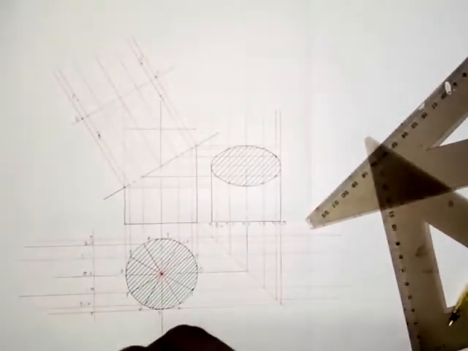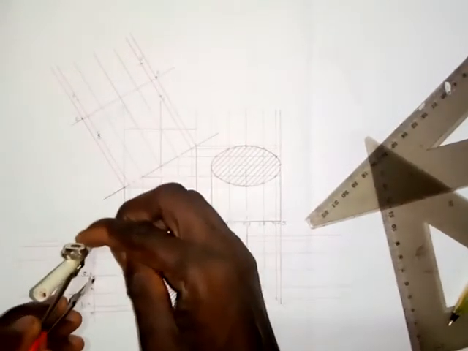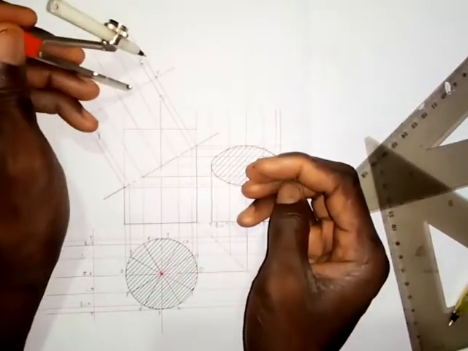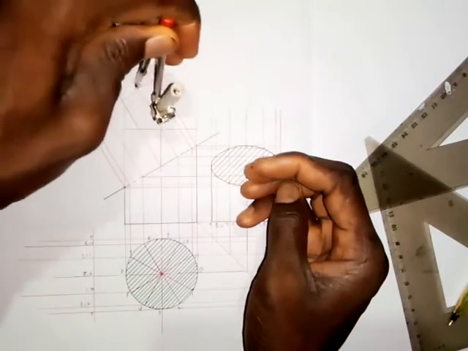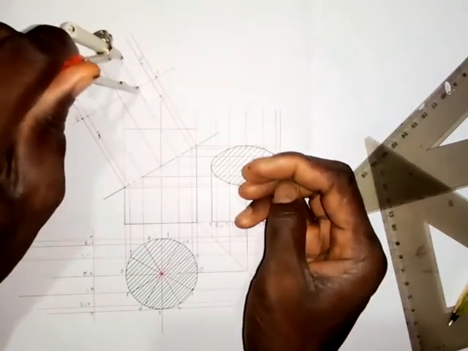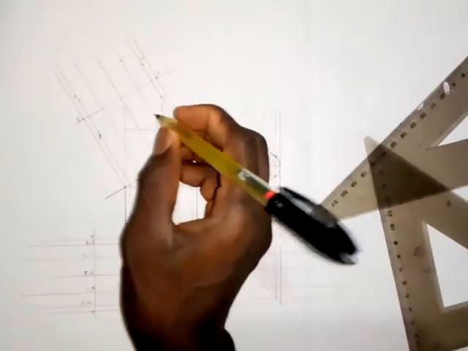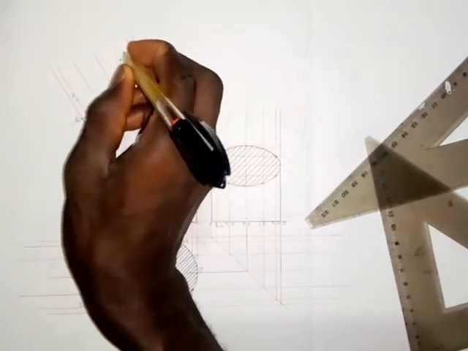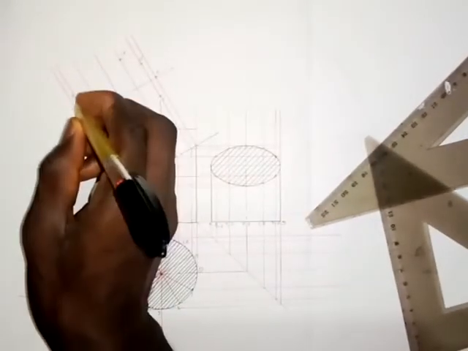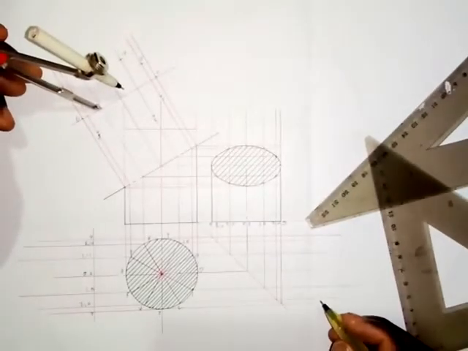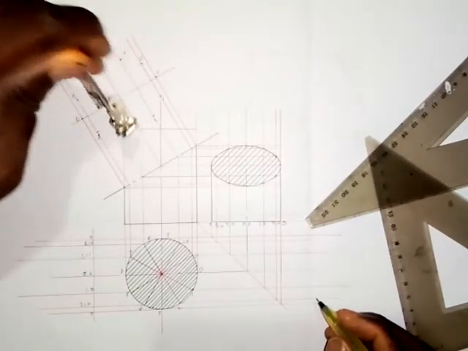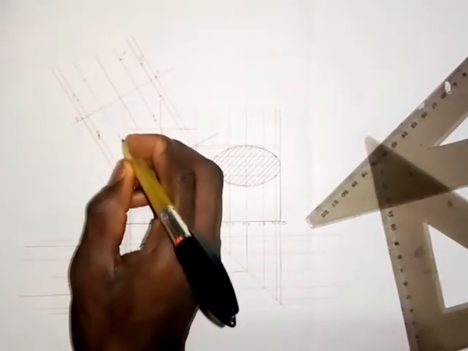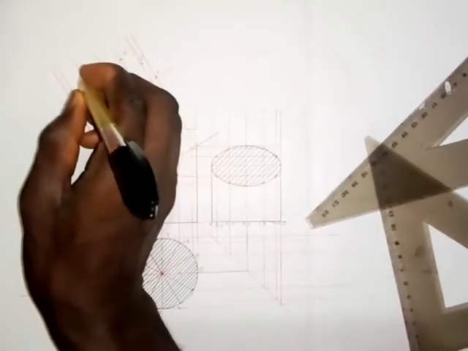Okay, so the next is, from 0, I will extend my compass to 8, 10 here. If I bring it here, at the center here, this is 2 and this is 10. So this is point 2. And this point here is point 10. Then if I bring it here, and I make an arc here, and an arc here, this is point 4, and this is point 8 here.